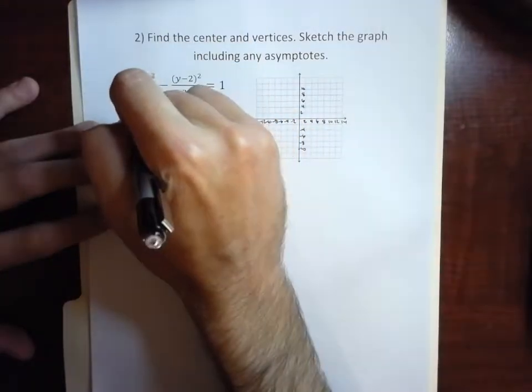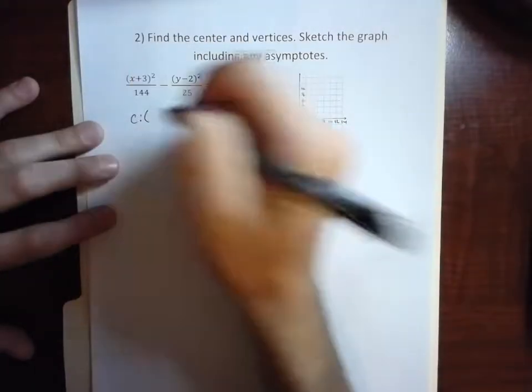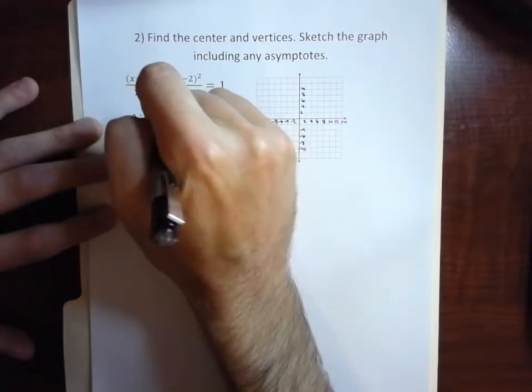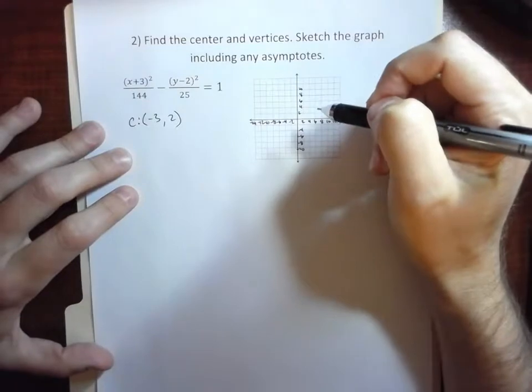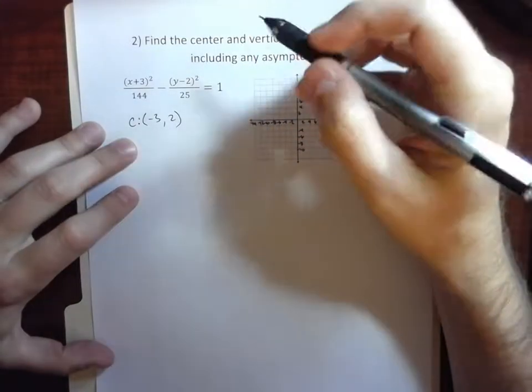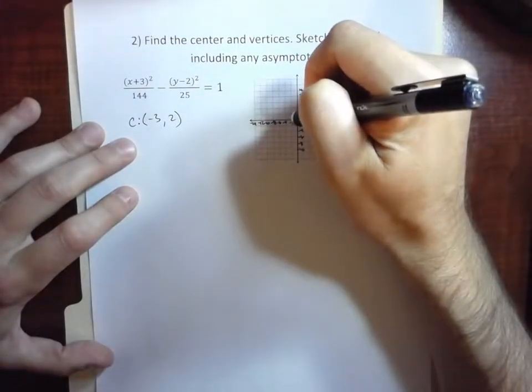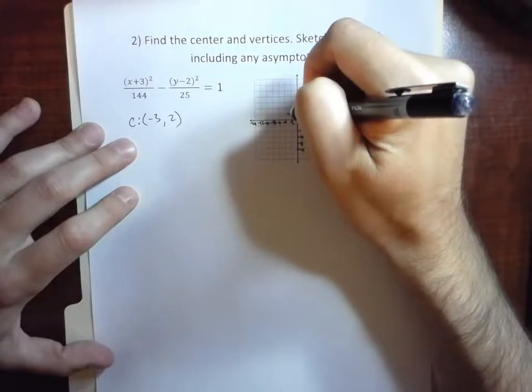Let's identify the center. It's already in standard form for us, so that's pretty nice. So it's -3, 2. I'm going to go put that on my graph. Got to be careful here with my scale I created. So -3, 2 is going to be about right there.